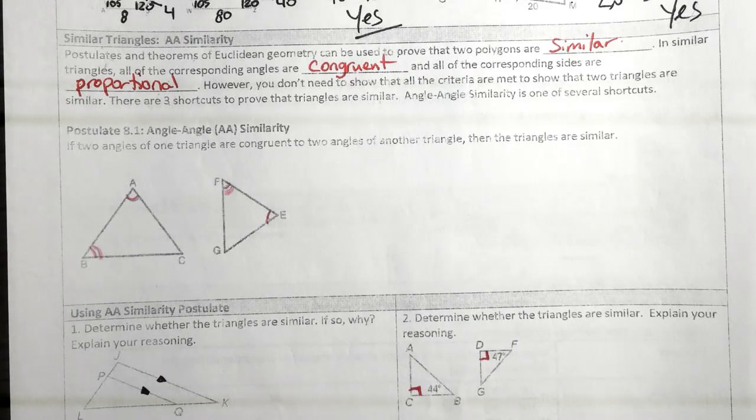Must be important. However, you don't need to show that all the criteria are met to show that the two triangles are similar. Just like before, there are 6: 3 sides, 3 angles. So 6 corresponding parts between triangles. And we only need 3 to prove that they're congruent, and in some cases 2. So like here, we're going to talk about angle.